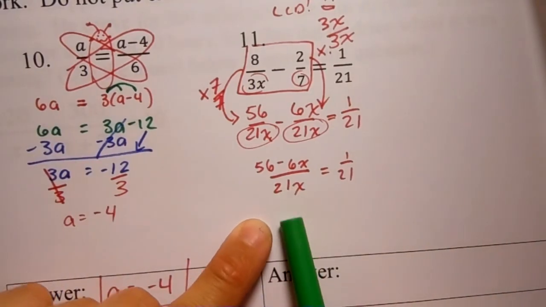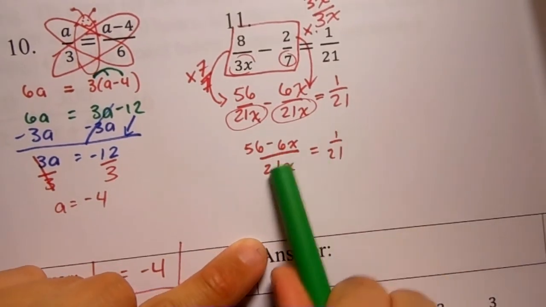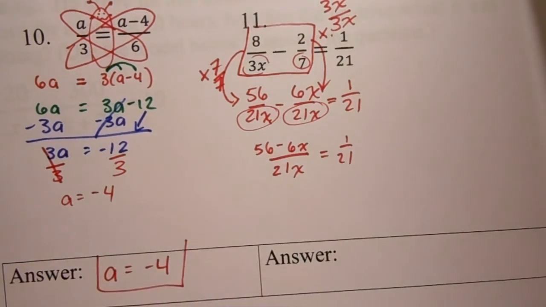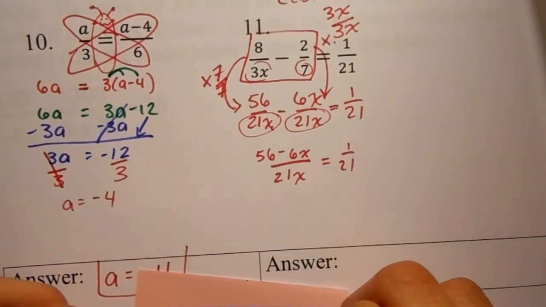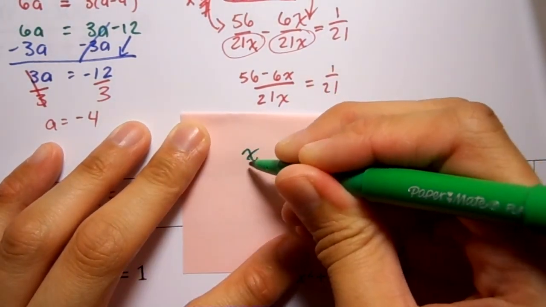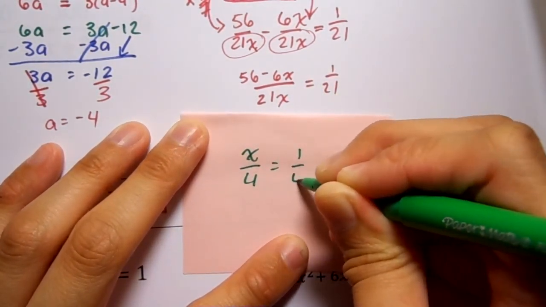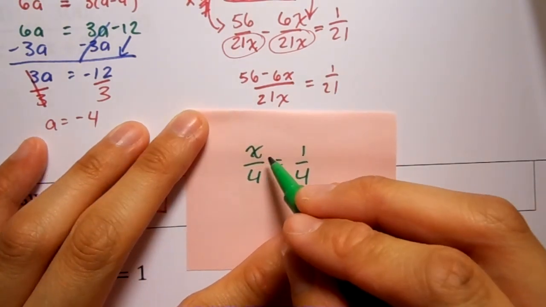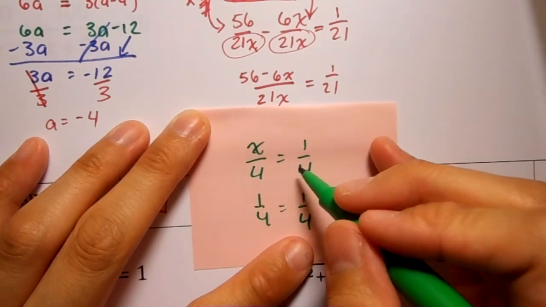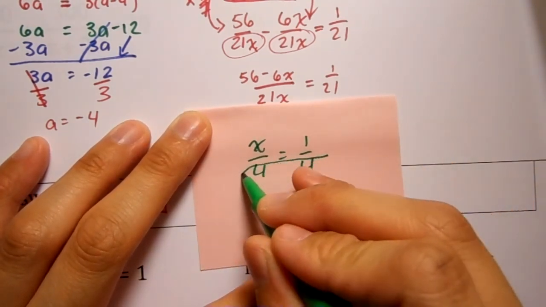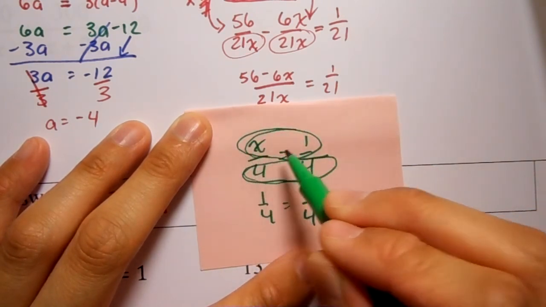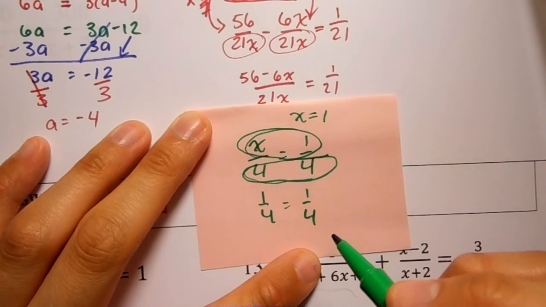Now I have a fraction equal to a fraction. You can cross multiply, but I'm going to show you a way that you can make it a little shorter. You can cross multiply and it'll always work, but here's a little shortcut. To those in my class, I gave you this property. Let's say I have x over 4 is equal to 1 over 4. Well, what is x equal to? Well, x has to be 1, correct? Because 1/4 is equal to 1/4. So the property that I told you guys is if the denominators are equal to each other, that means the numerators are equal to each other. x equals 1, which is exactly what we said.